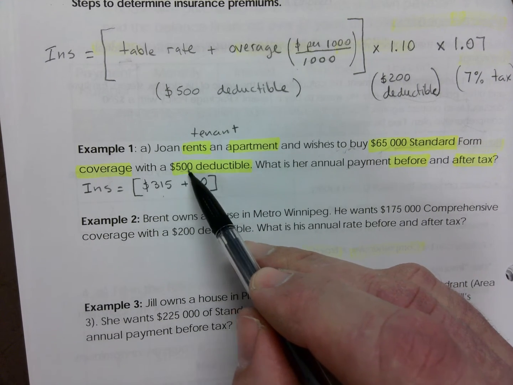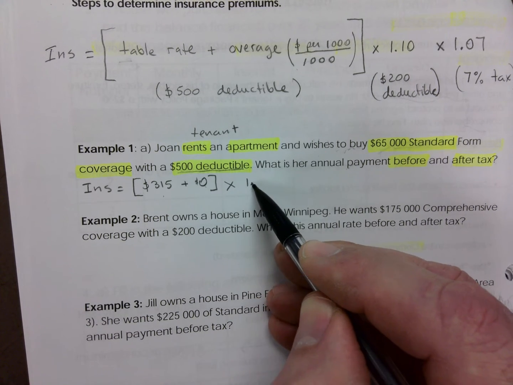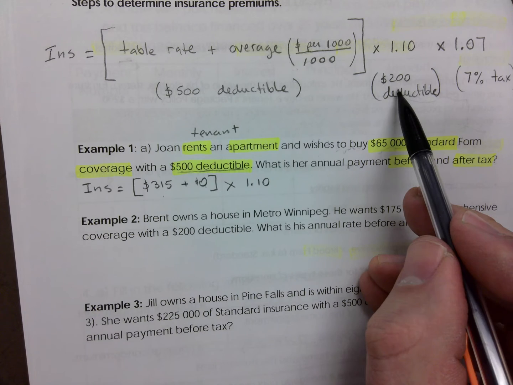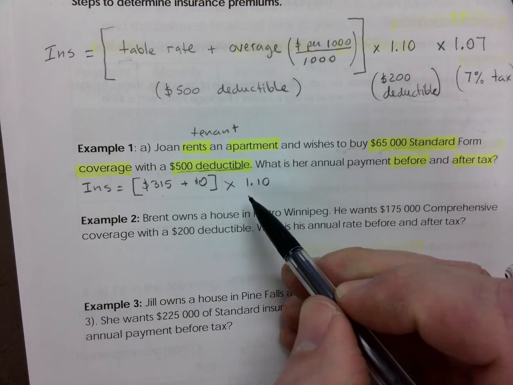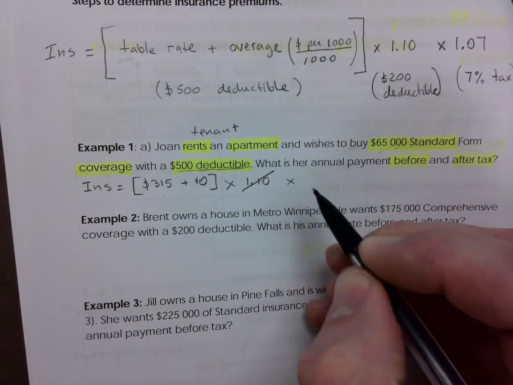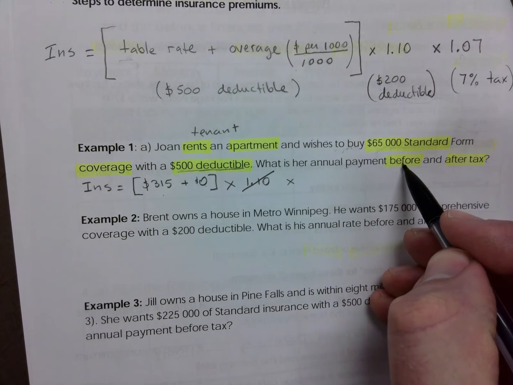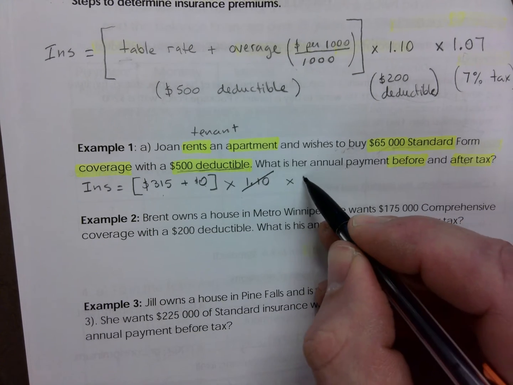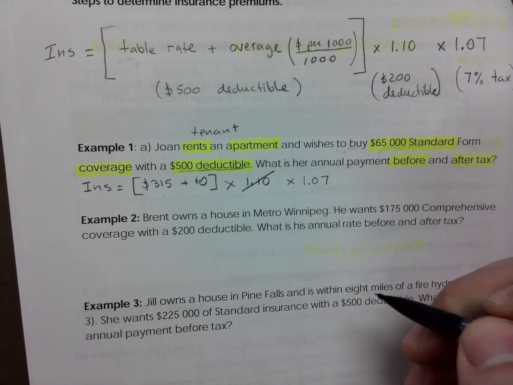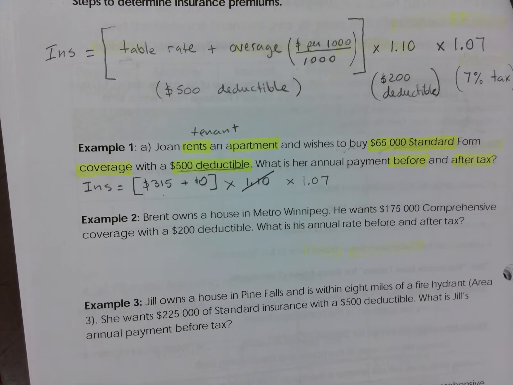It's a $500 deductible. So you know how the formula goes times 1.10? That would get you a $200 deductible, but you do not care about it. You kind of omit that, okay? And then it says times 1.07 to get the tax. And in this case, we want before and after tax. So I'm going to go times 1.07 like that, but omit the 1.10, okay? Because we do not want the $200 deductible price. We just want the 500.